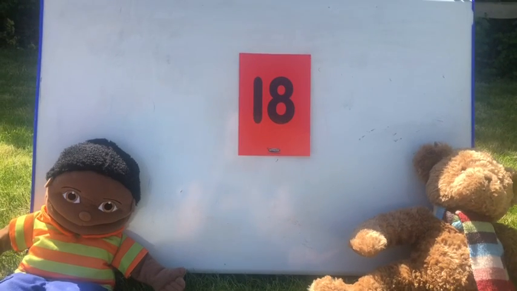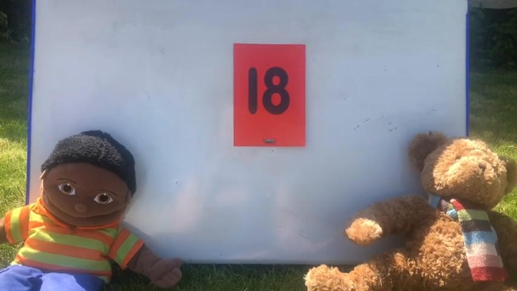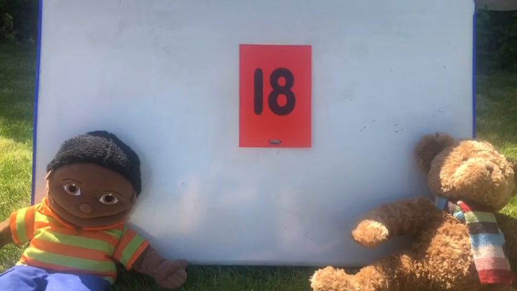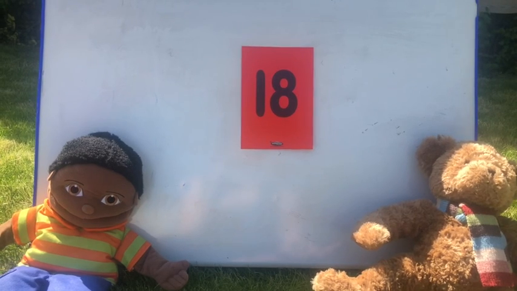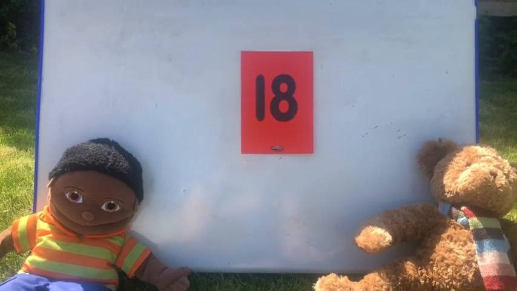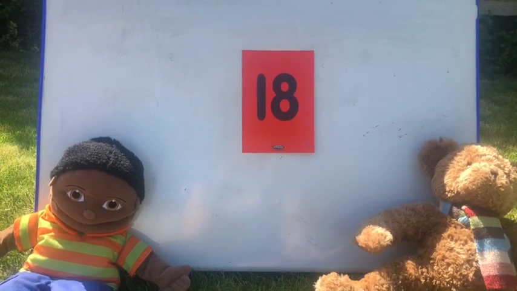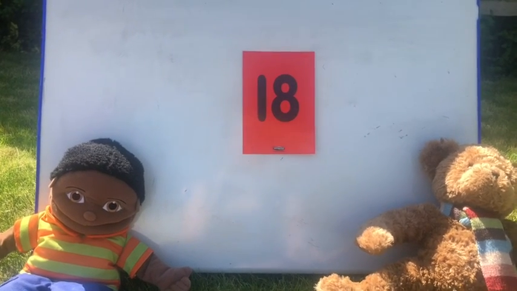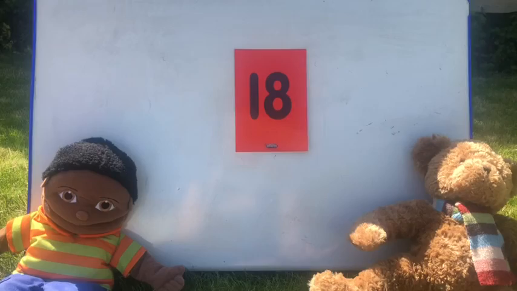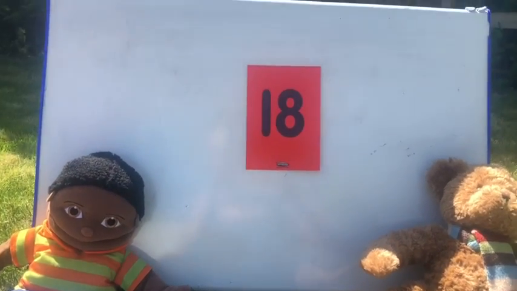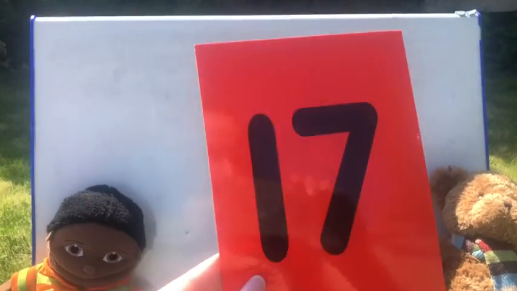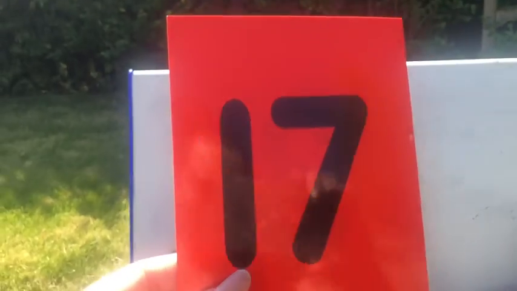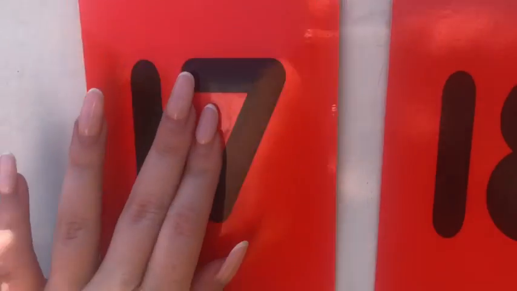So we'll start from 10 to do it together. Ready? 10, 11, 12, 13, 14, 15, 16, 17, 18. What number came before 18? Oh, it was 17. 17 is 1 fewer than 18.